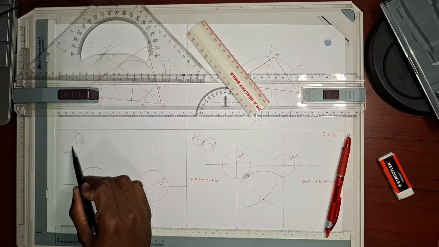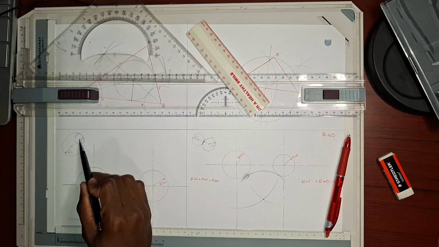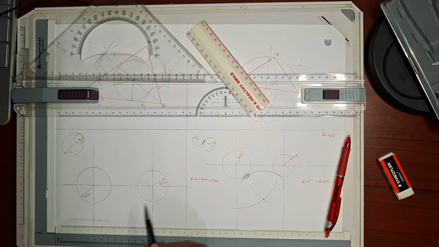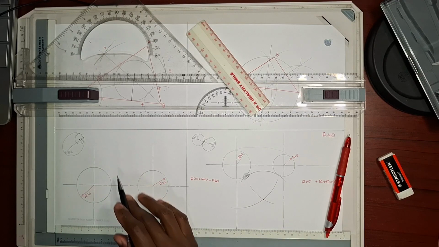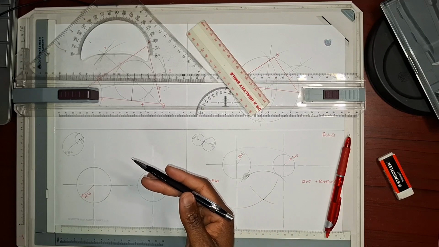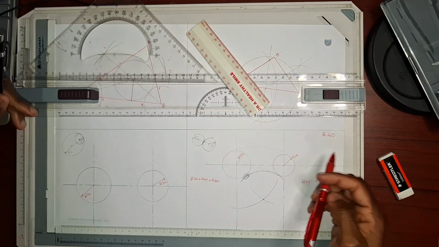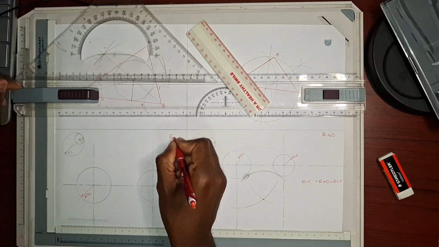Now to get to that arc, the distance will be R2 minus R1, right? The position of the center of this arc that you are supposed to use here will be R2, the bigger R, minus the smaller r. Now let's say the r that you are supposed to use here is R100.